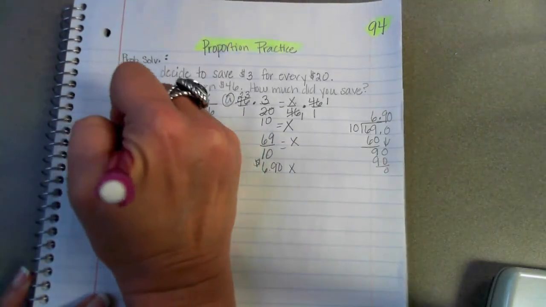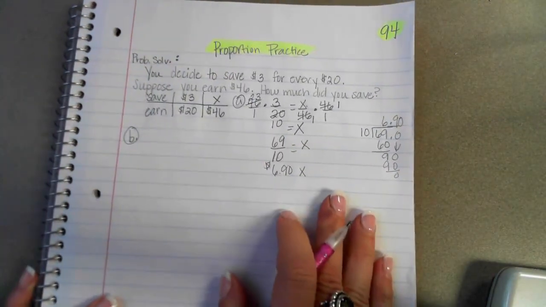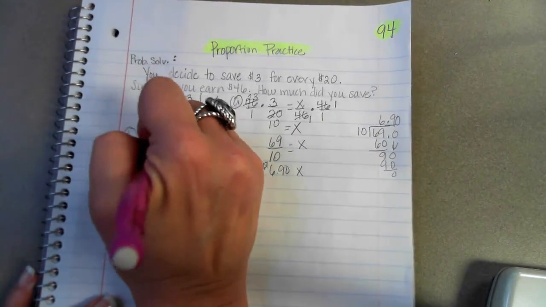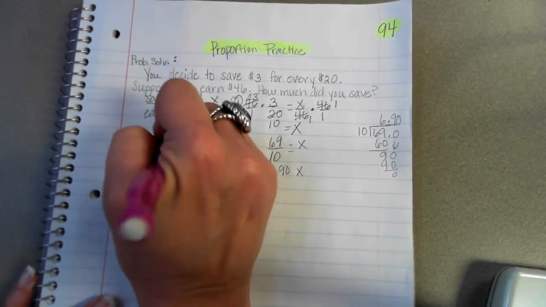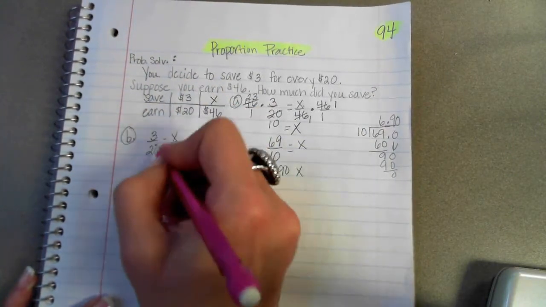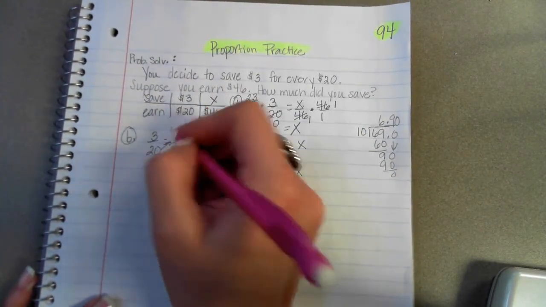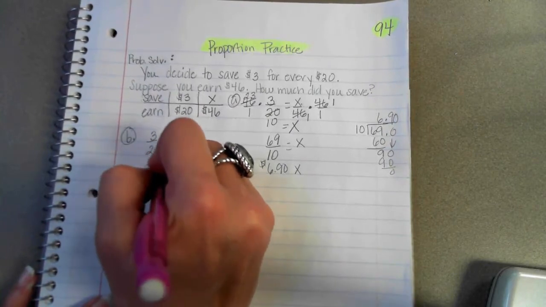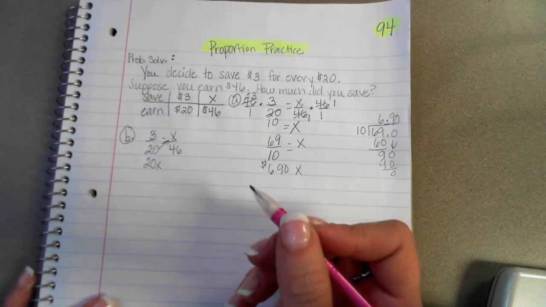Or I can solve for x using cross multiplication. So 3 over 20 equals x over 46. So 20 times x, I'm going to multiply, I get 20x. Now remember, I don't have to put that common denominator down.